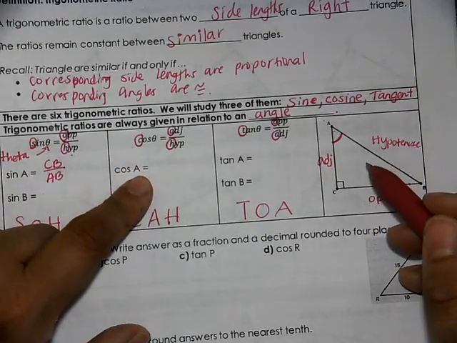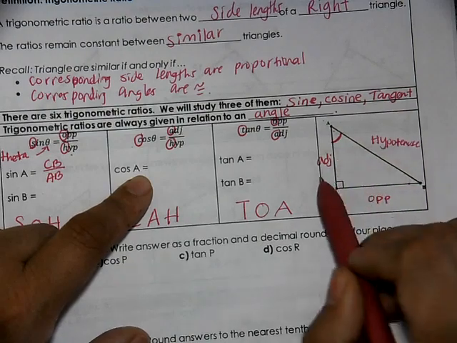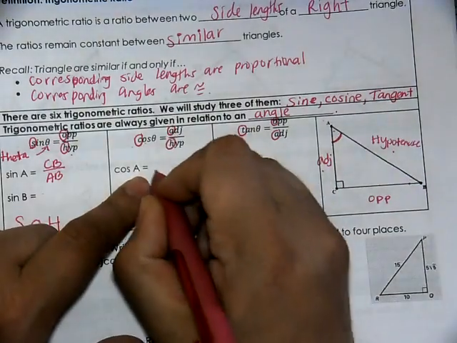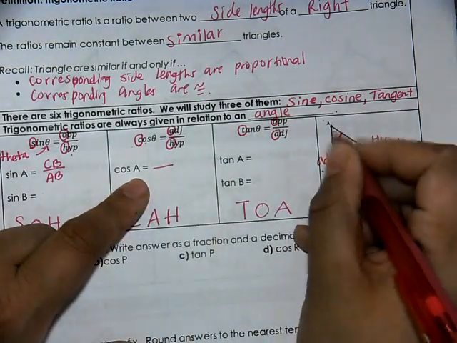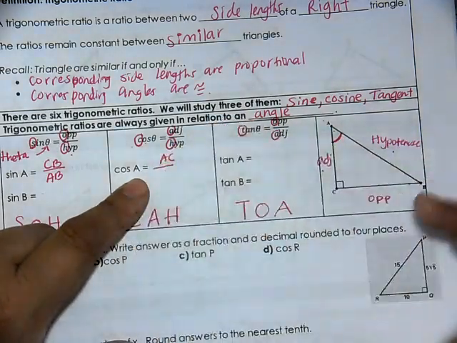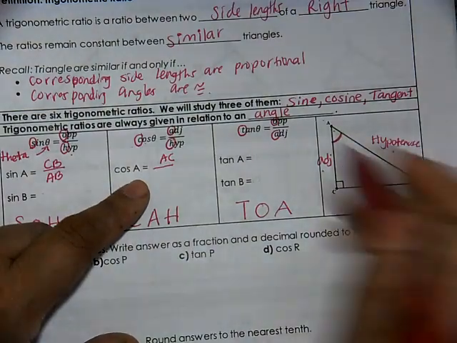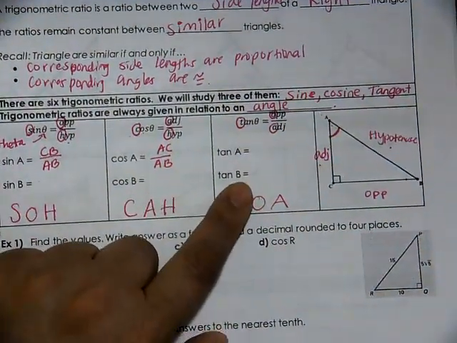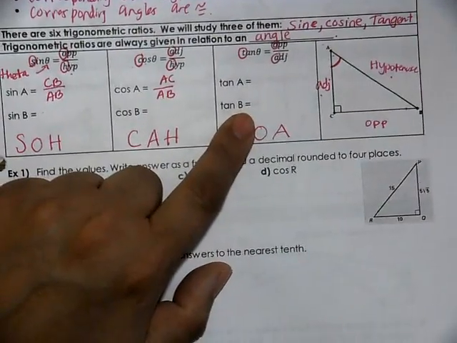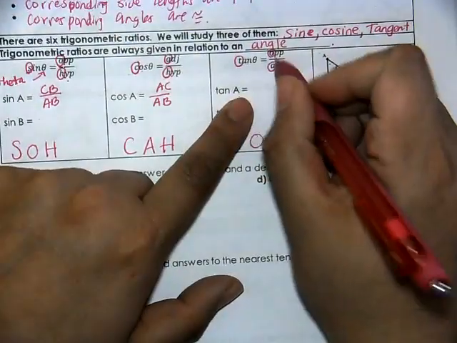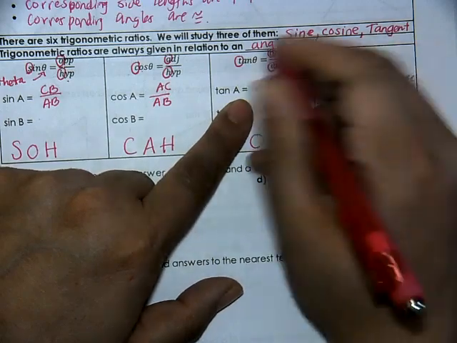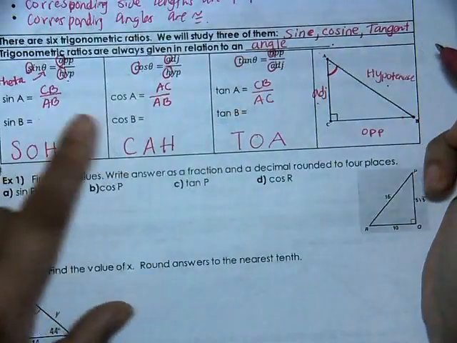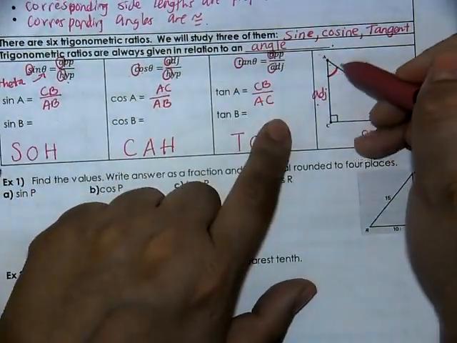If you come over to cosine of A, same angle A, but this time it's adjacent over hypotenuse, because it's like the CAH. So adjacent goes on top, that's side AC, and the hypotenuse goes on the bottom again, which is side AB again. Then we get to this last one, and we have tangent of A again, so it's opposite over adjacent. Opposite was CB, and adjacent was AC. Okay, so that was all stuff dealing with this angle A.